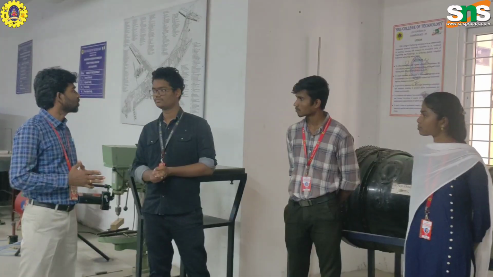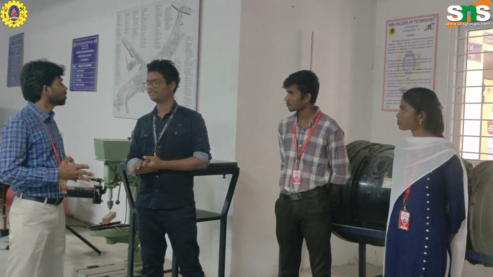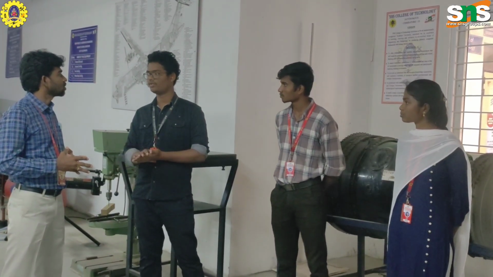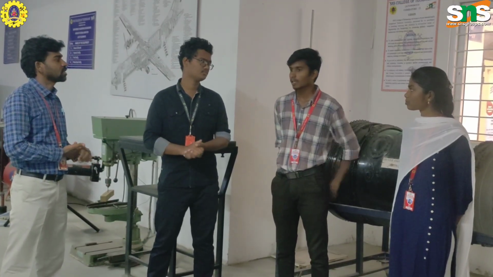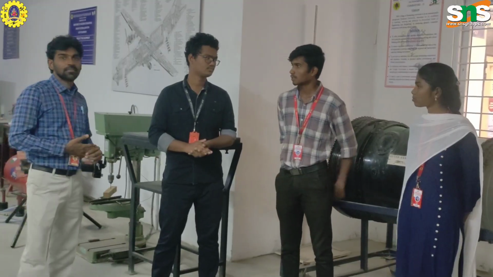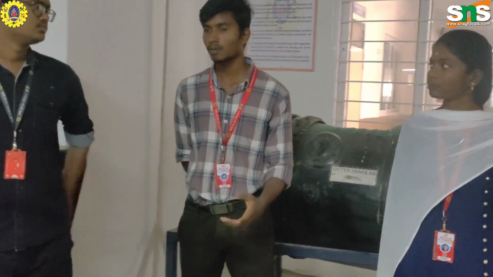From the earth level, how much altitude will be in working condition? About 21,000 feet. What are the other instruments? I'm going to talk about the turn indicator. The turn indicator shows how the flight turns.